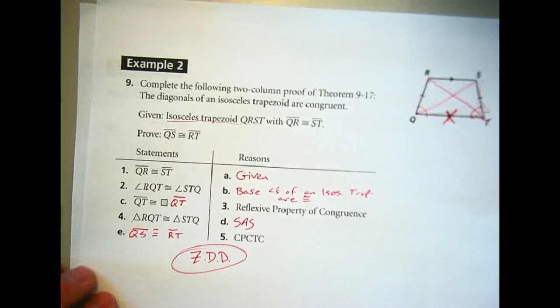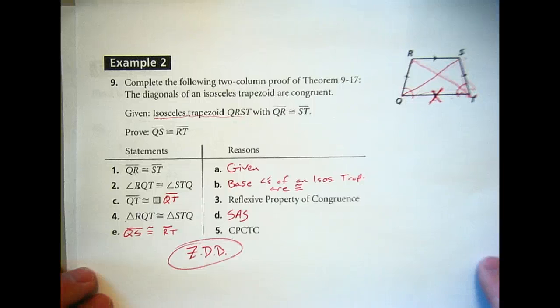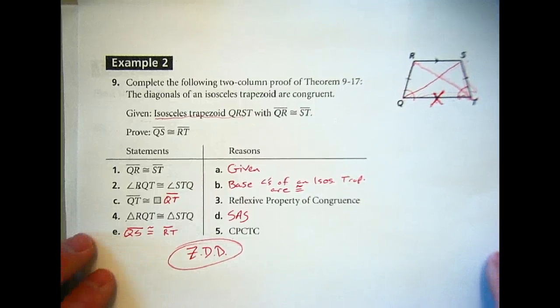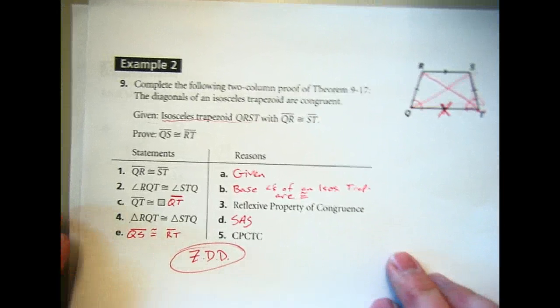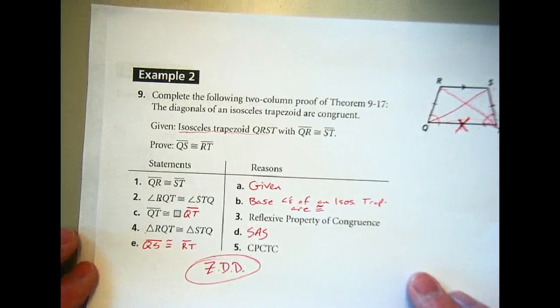Zippity-doo-dah. Can't you just put a smiley face for your name? You could. That'd be happy. But I'm just too cool. I just put my initials. Okay, questions?